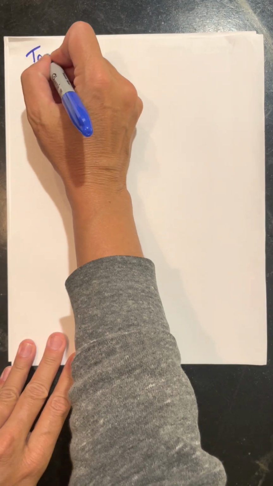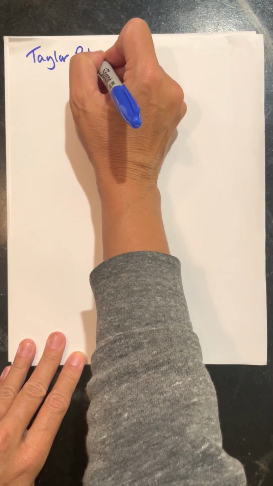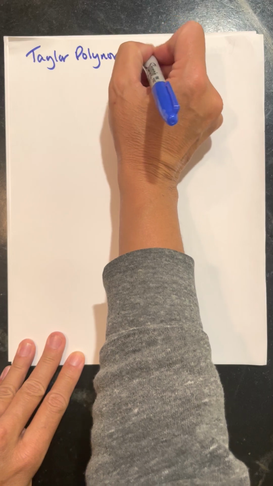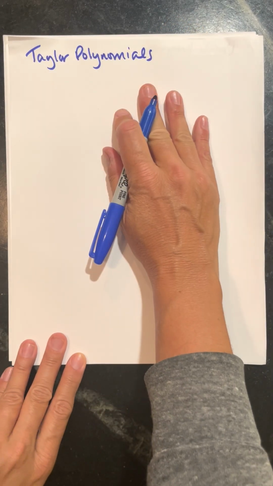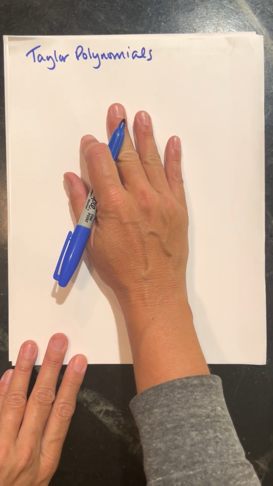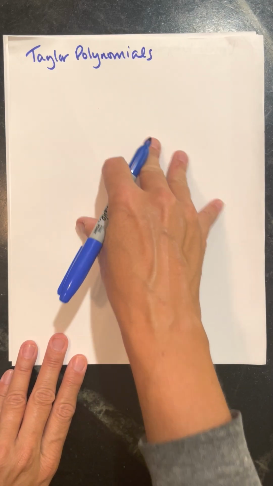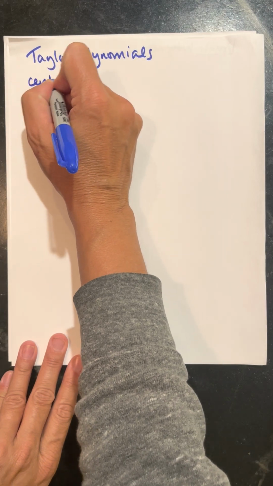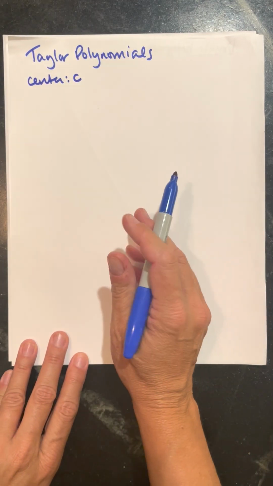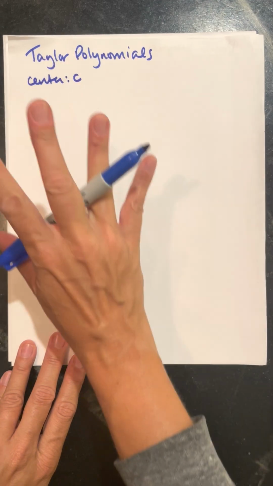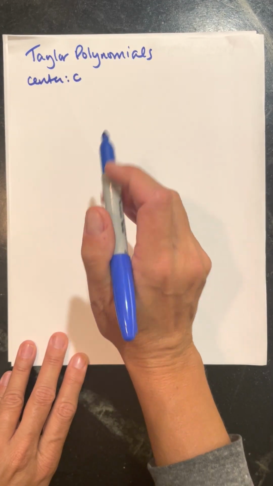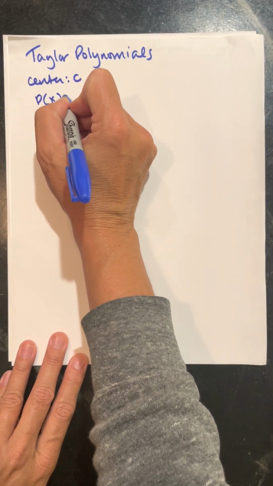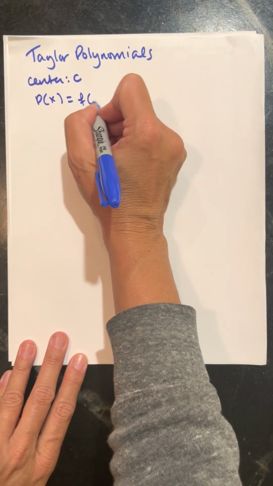We have been talking about creating Taylor polynomials. These are polynomials that behave like a non-polynomial function around a center. So remember, if our center is c, then we want the value of the polynomial to be the same as the value of the function at c. So our polynomial starts with f of c.